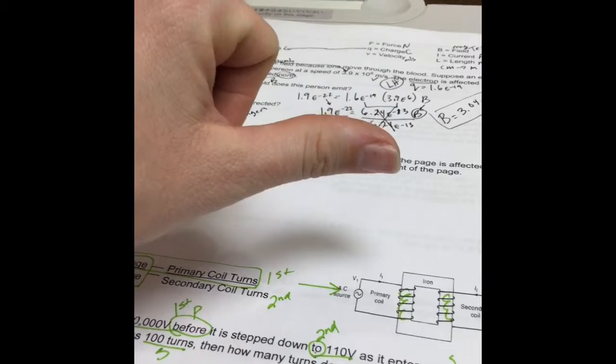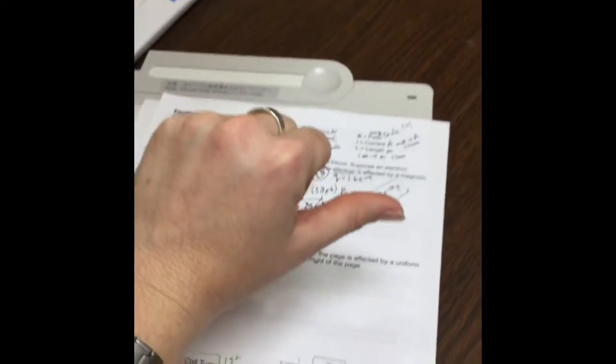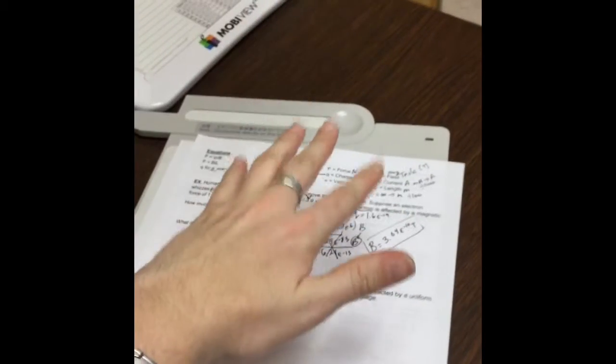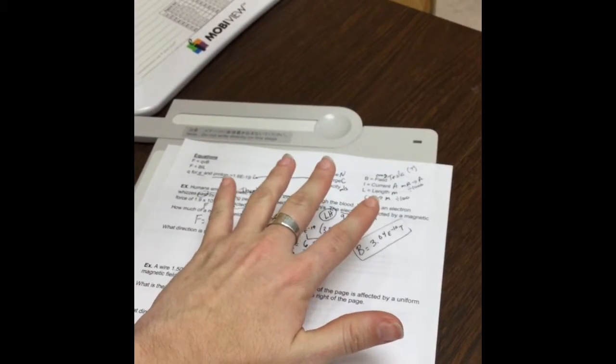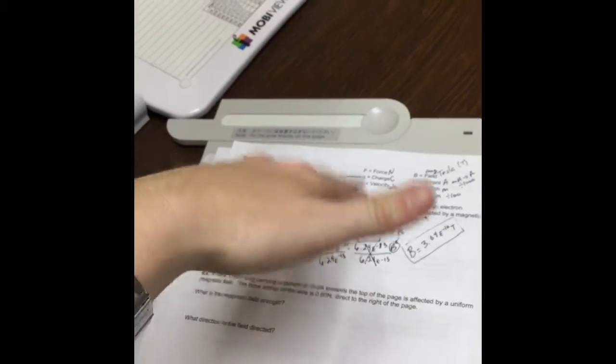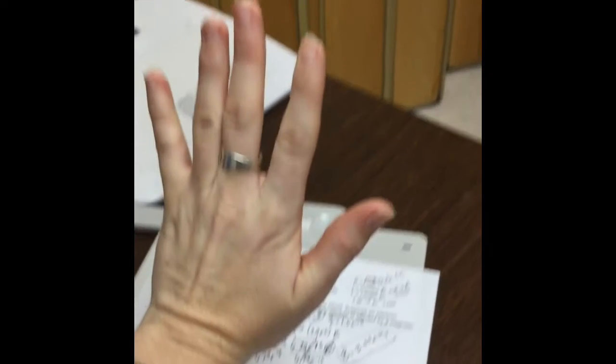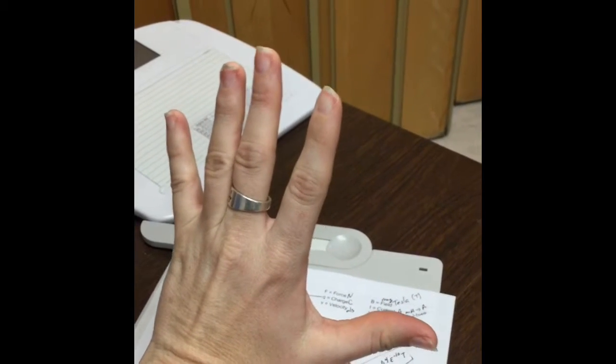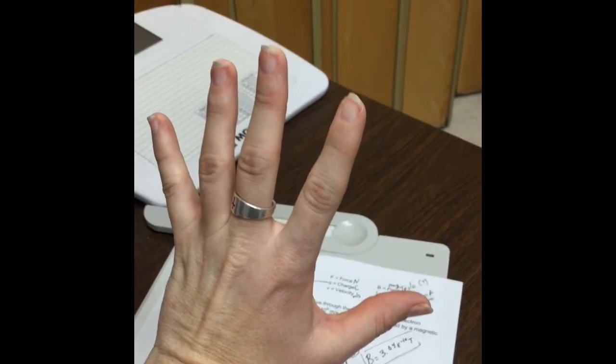So I currently have my thumb pointing to the east or to the right, but I'm going to have to adjust to make my palm point where I need it to be. So right now my palm is pointing down to the paper. If I go this way, my palm will be pointing south. So if I keep twisting this way, now my palm is pointing north. My thumb is still pointing to the east, but my fingers are pointing straight up into the air.